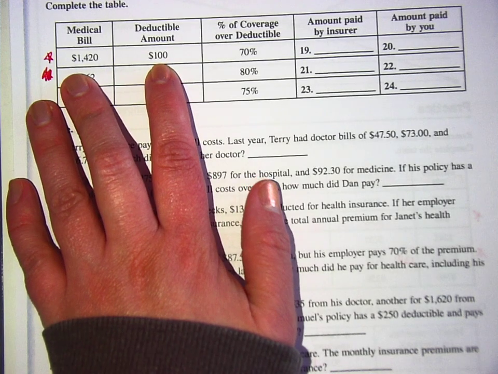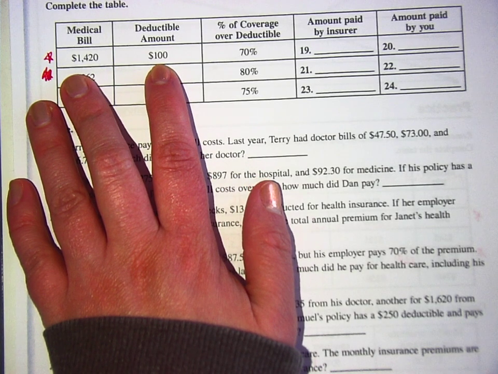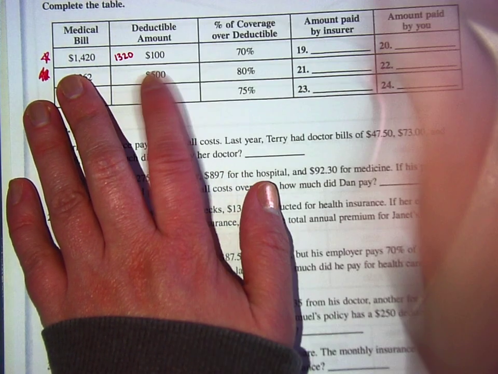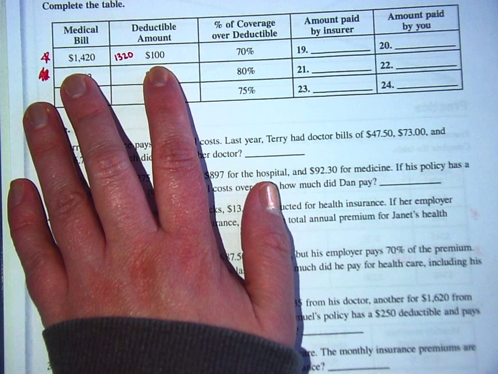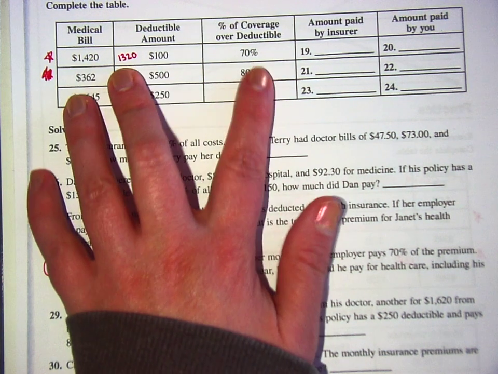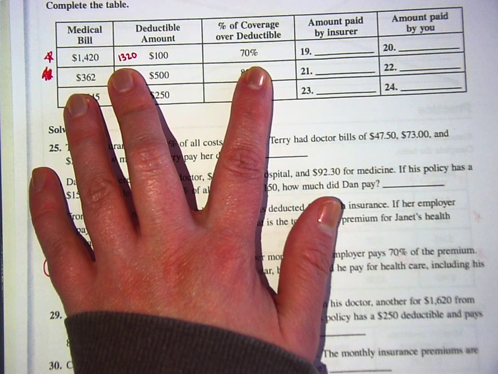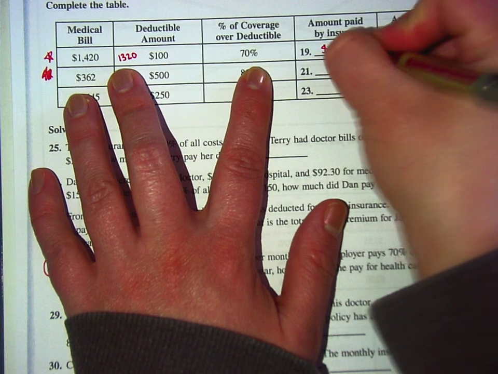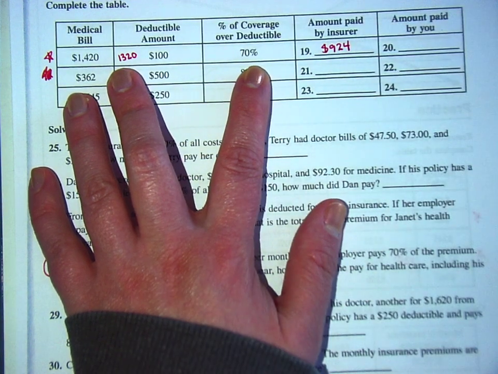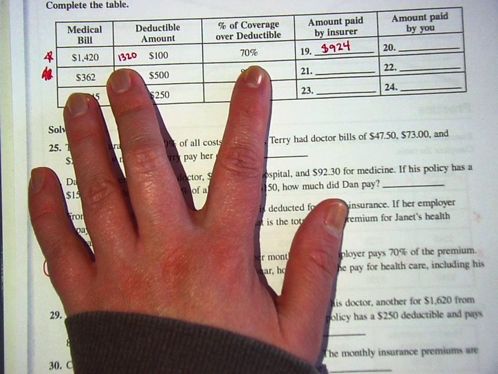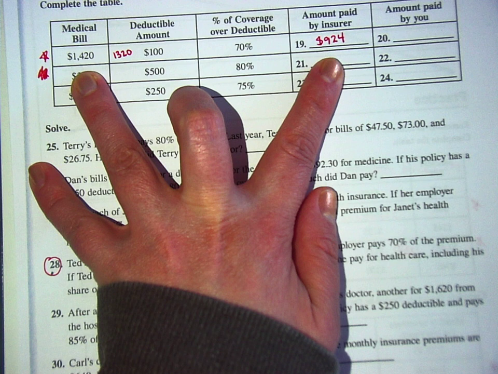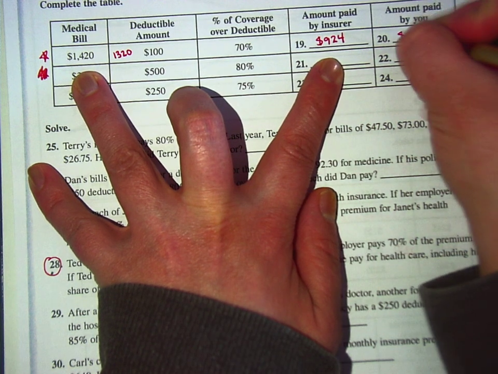All right, I'm going to subtract 100. 1420 subtract 100 is 1320. And then how do I find out how much is covered by my insurance company? Multiply what's left over by 70%. So 1,320 times 0.7 is $924. If they paid $924, how do I figure out how much I paid? You just subtract it from the original bill. 1420 minus 924 is $496.